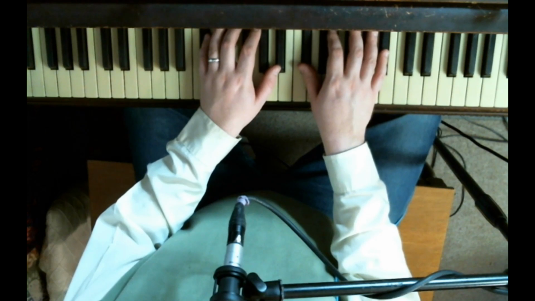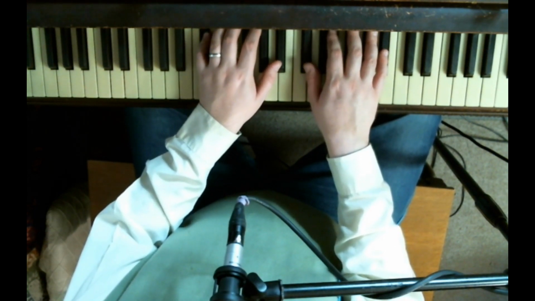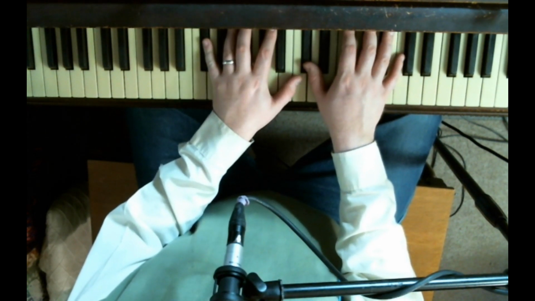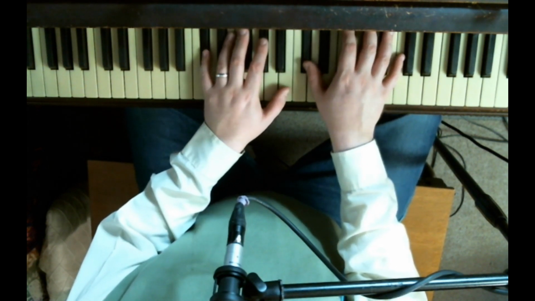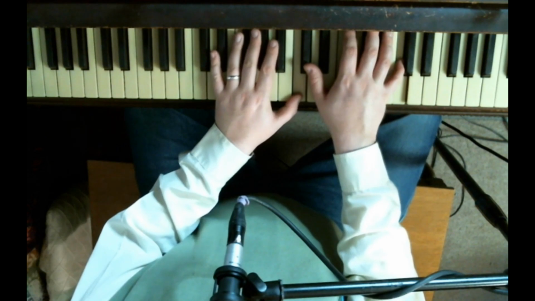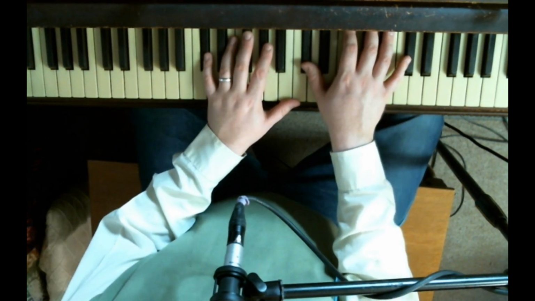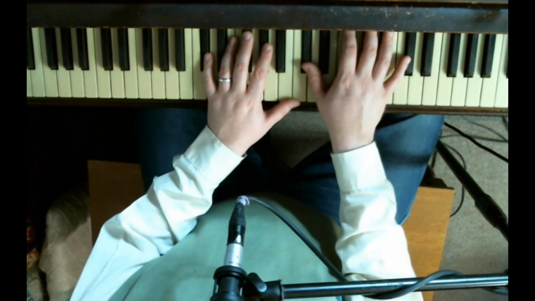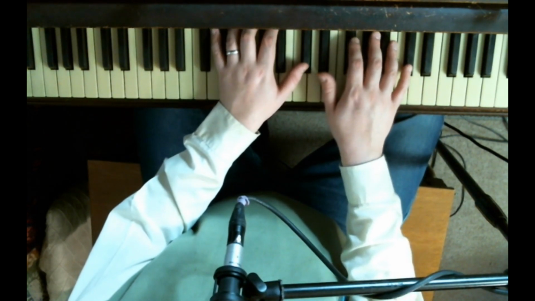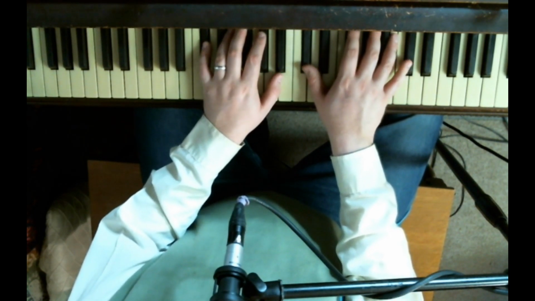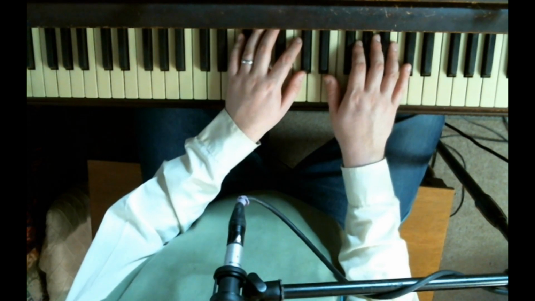From 4 up to 2 is a major sixth. From 4 up to 3 is a major seventh. And from 4 up to 4 is a perfect octave. And now the intervals down from 4.